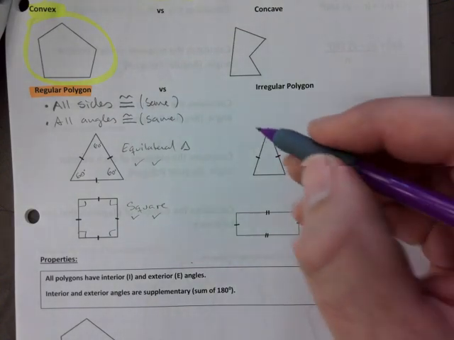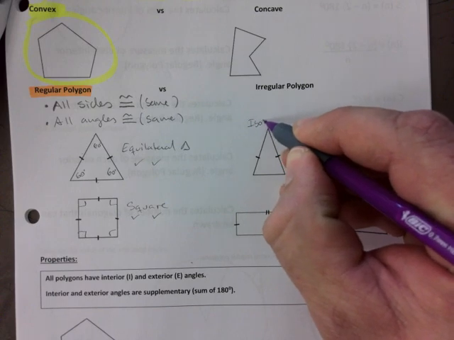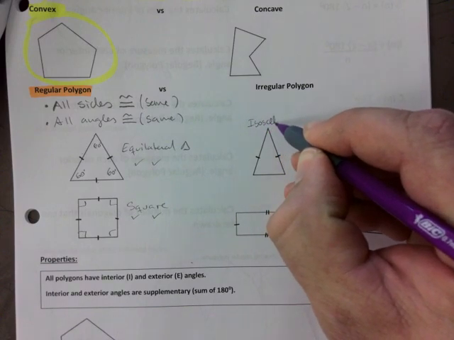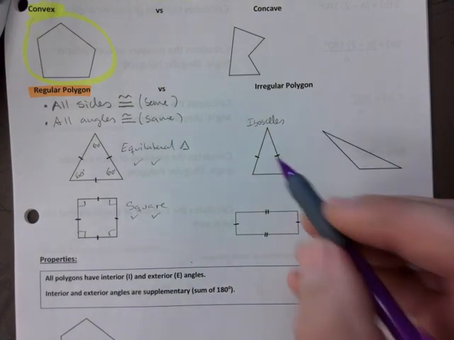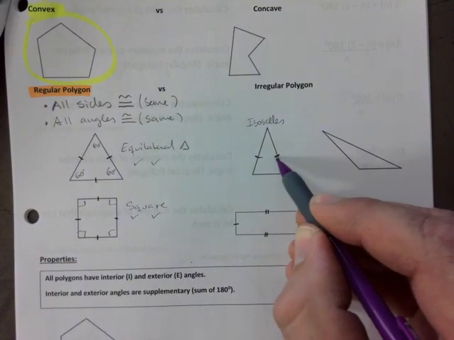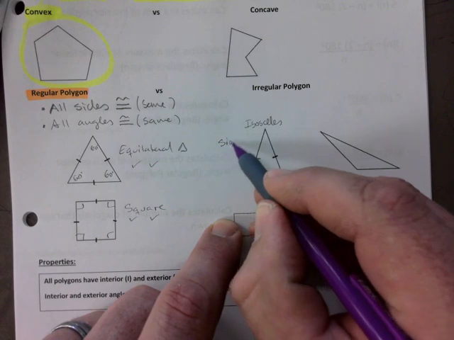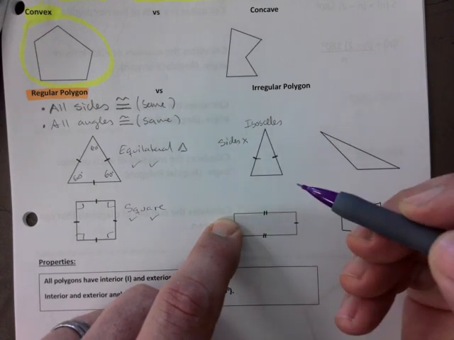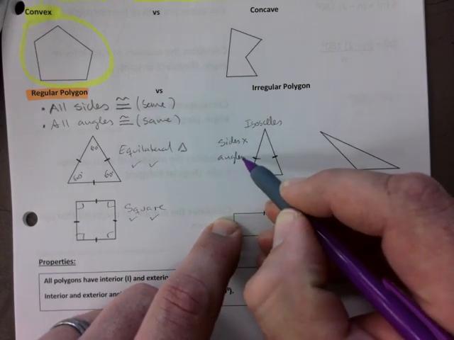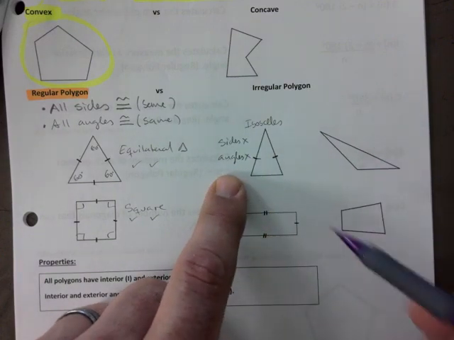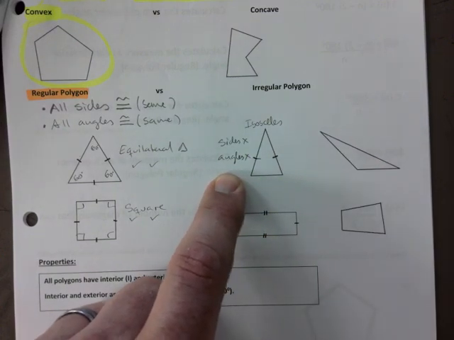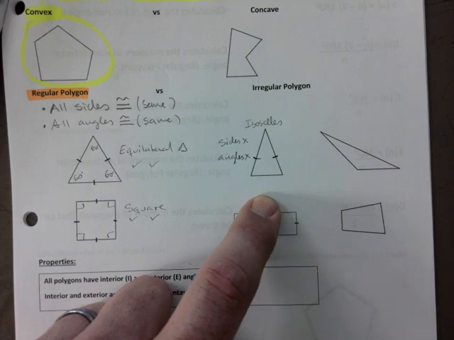What about a rectangle or an isosceles? This is an isosceles. How many sides are the same here? Only 2. Okay. Sides, it fails there. Angles, it also fails. So both of them fail. That's why this is an irregular.